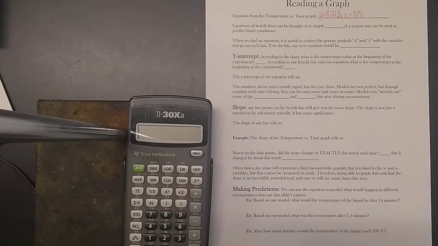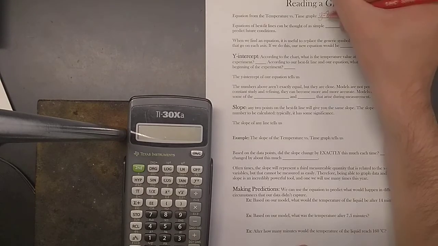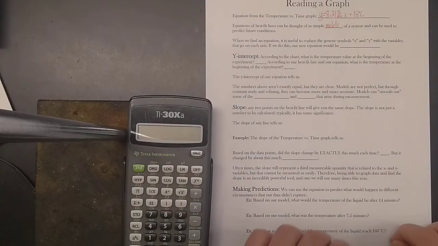Best fit lines and their equations are essentially models. Okay, they're very simple models of a system, and they can be used to predict future conditions or to fill in data that we didn't directly take. That's all a model is. It's a description of a system that allows for predictions and extrapolations.